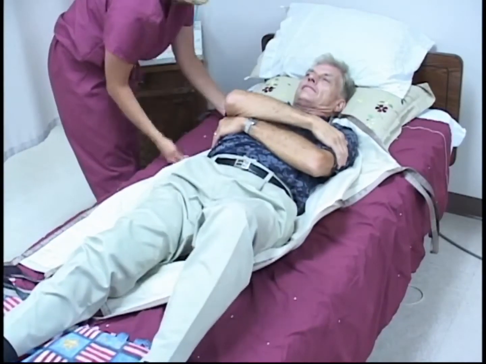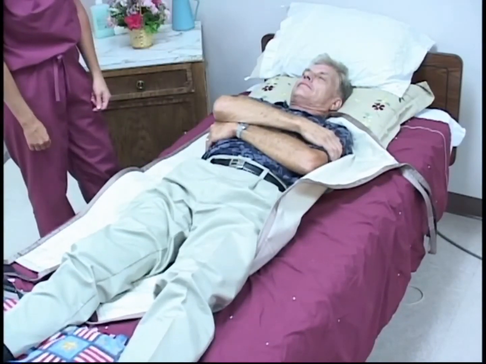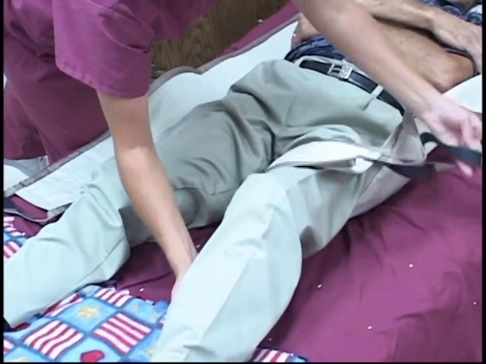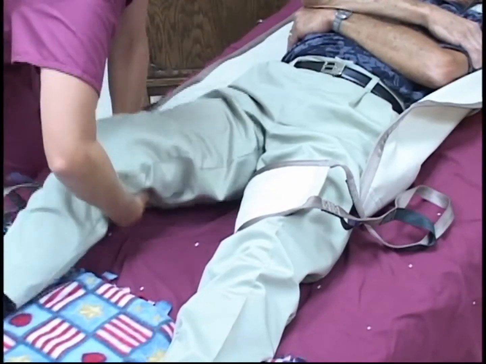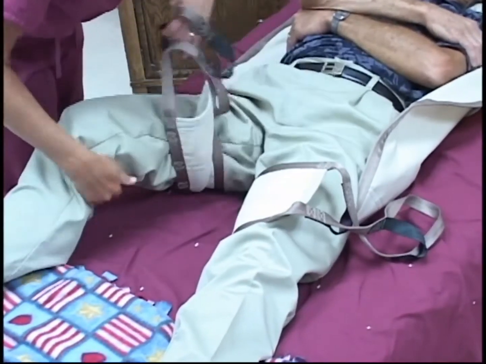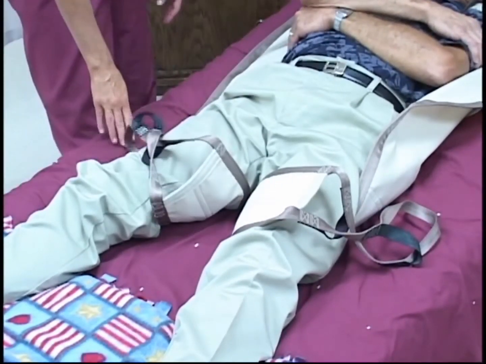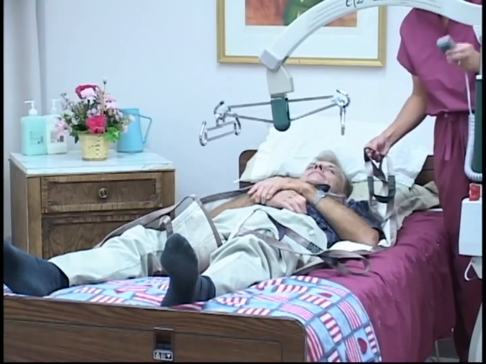Lay the patient on their back. Make sure the sling is centered underneath the patient. Lift the patient's left thigh and pull the left wing of the sling under the patient's thigh. Then place the excess wing over the top of the patient's left thigh. Repeat this step on the right thigh. When you are completed, the patient is now ready to be lifted.